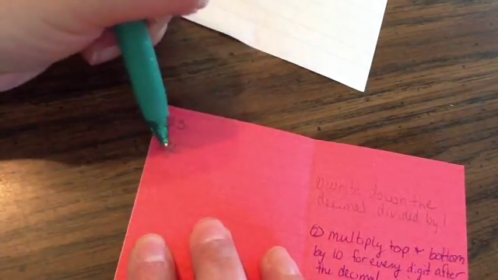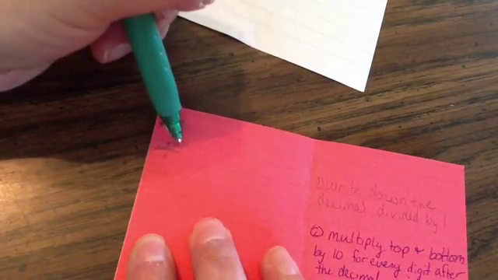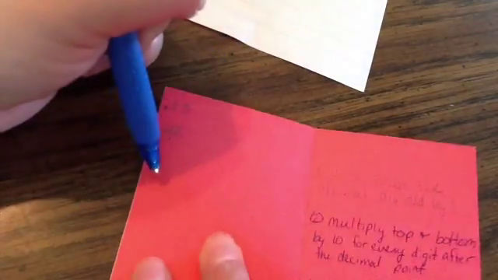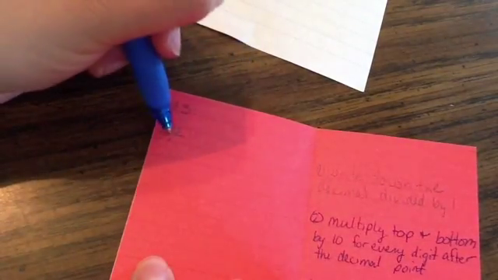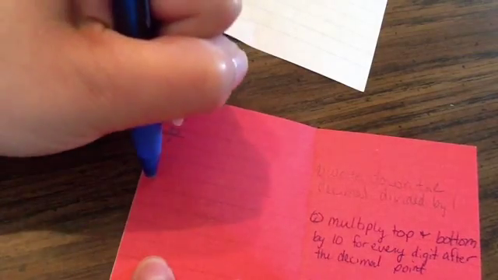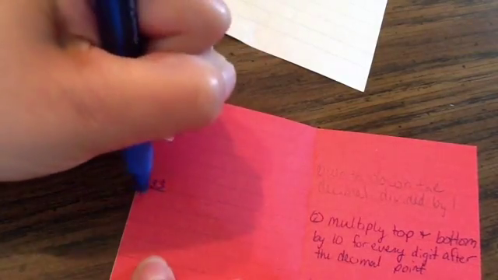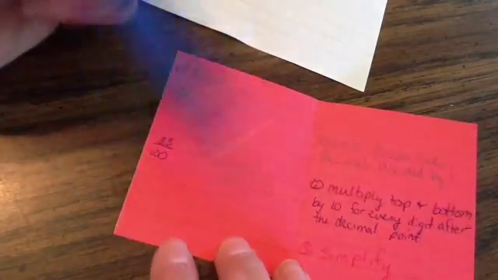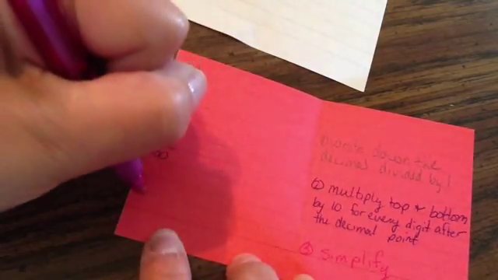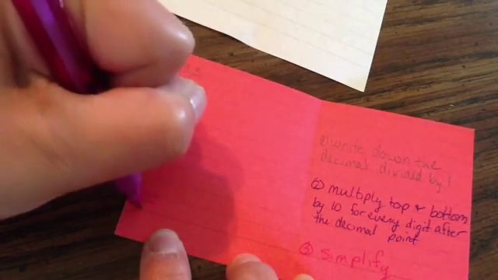And then there are 2 digits after the decimal point, so on step 2, I'm going to multiply the top and the bottom by 10, and then 10 again, so by 100. So step 2 would be 33 over 100. And then the last step, to simplify, if you can, but on this one, it's already in simplest form.